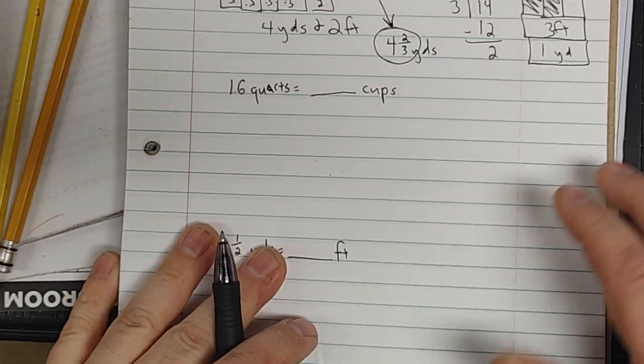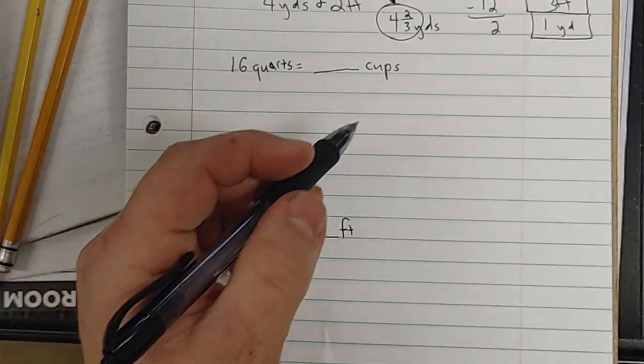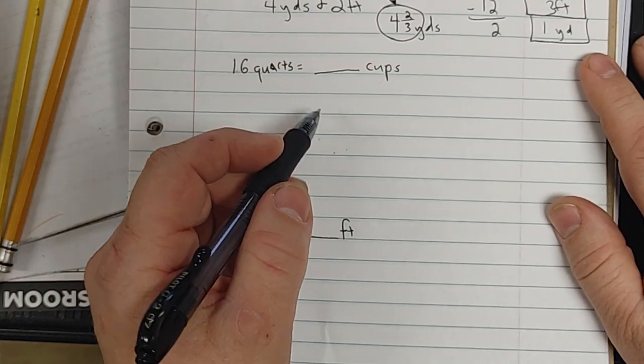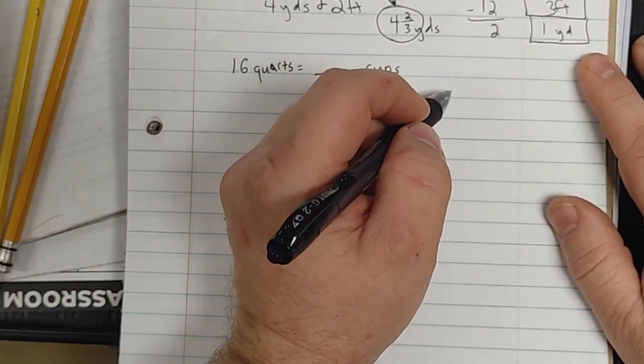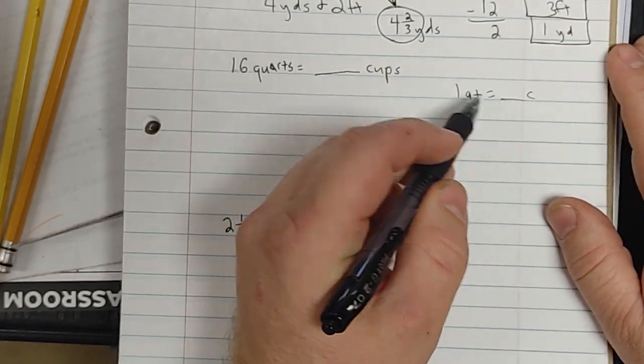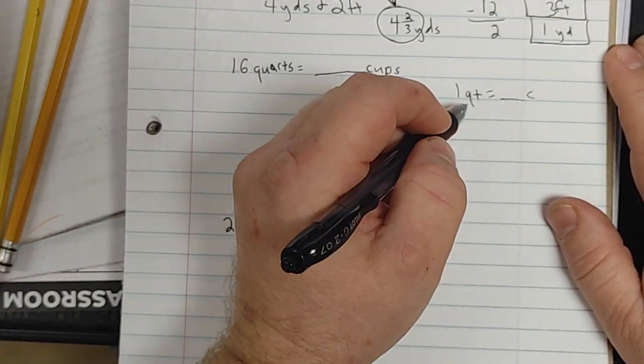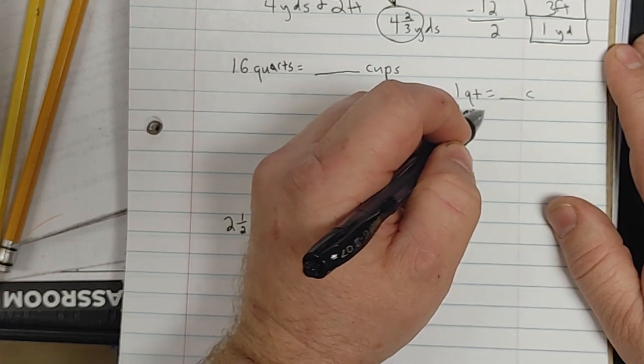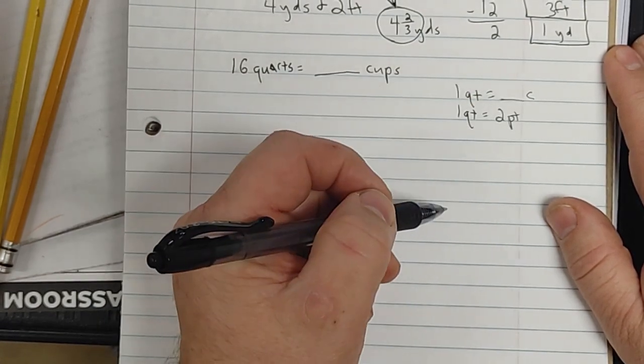Let's say we had something like this, where we had 16 quarts, and we wanted to say, how many cups is that? Now, on your conversion charts, you won't see the quarts to cups ratio, because you only see 1 quart is equal to 2 pints, right?